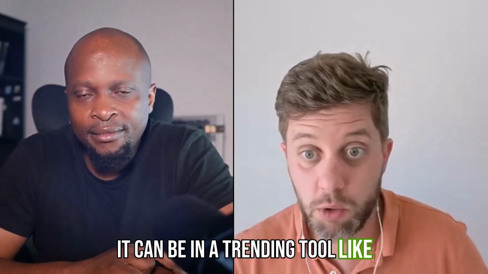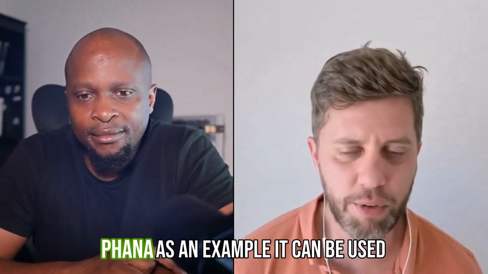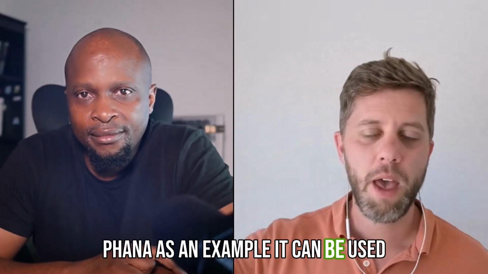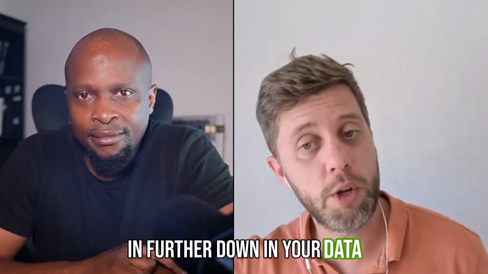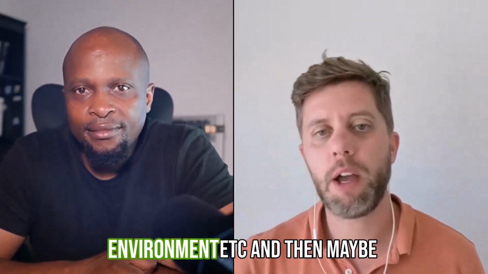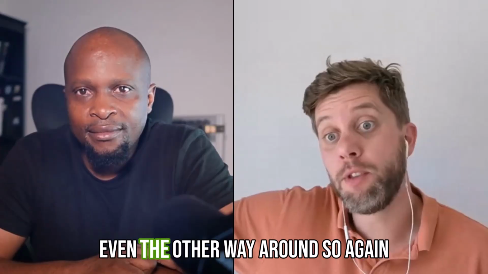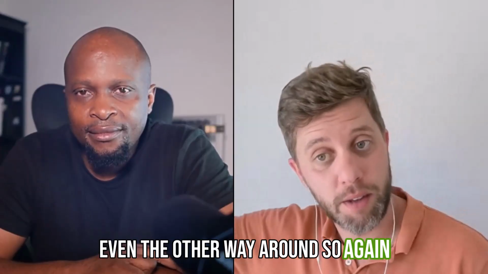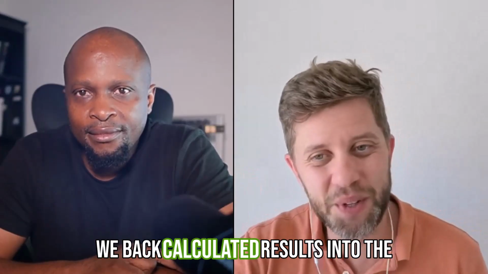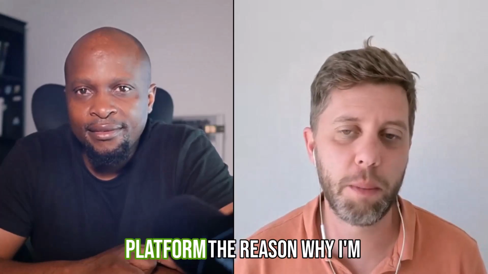It can be in a trending tool, like there are so many. Let's take Grafana as an example. It can be used further down in your data pipelines, can be shared with your Databricks environment or your Snowflake or your Fabric environment, etc. And then maybe even the other way around, so again, feeding calculated results back into the platform.